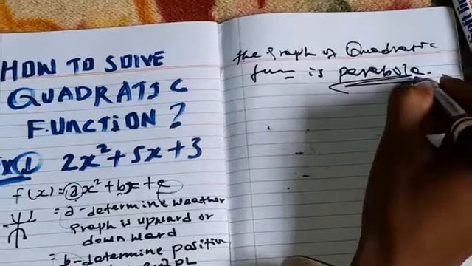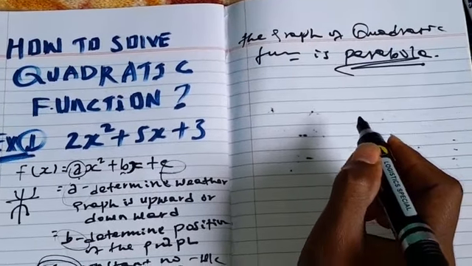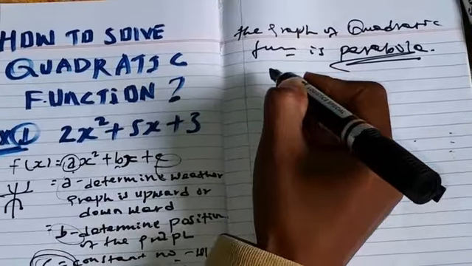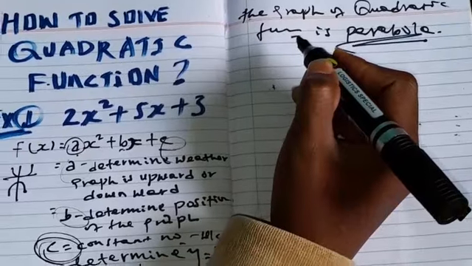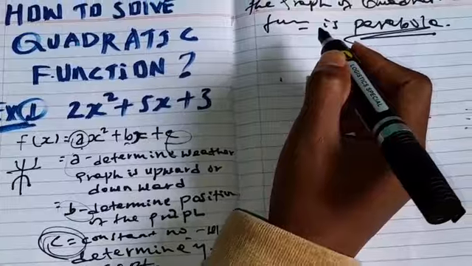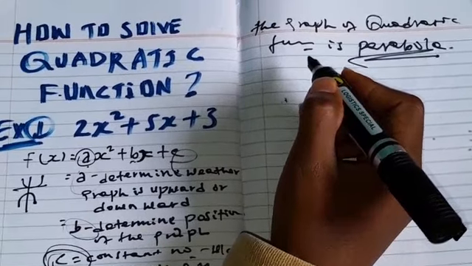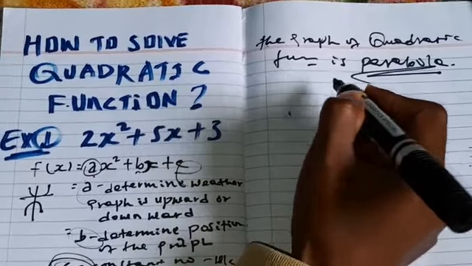It looks like this. Then let's do an example. In the next part, I will show you how to draw the quadratic function graph. For this part, let's see how to solve quadratic function questions.